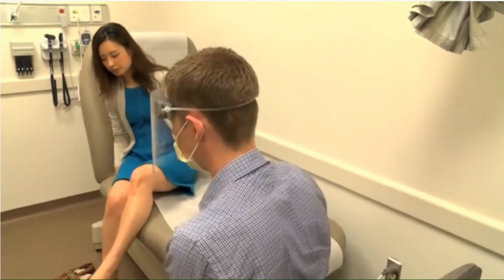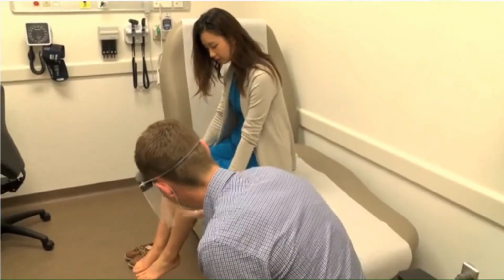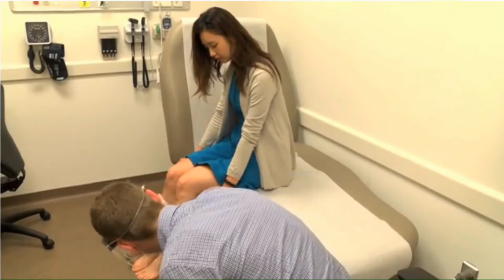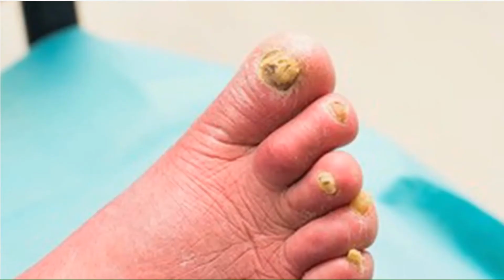Look for any signs of dependent rubor, which is a dusky red appearance of the foot and lower leg when the foot is hanging in a dependent position. Other signs of poor circulation in the feet may include hair loss, thickened nails, and poor skin health.